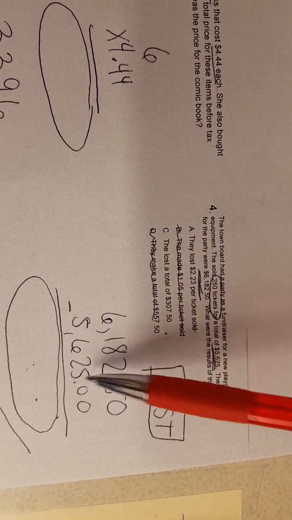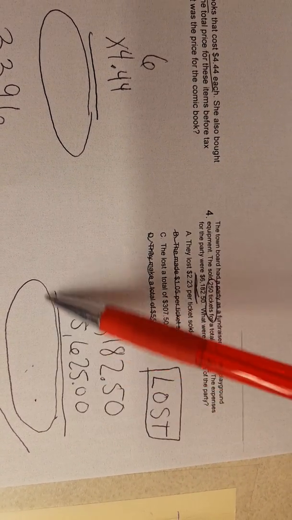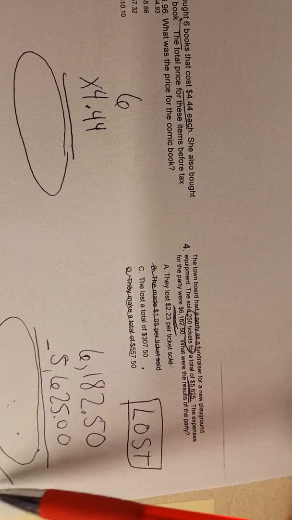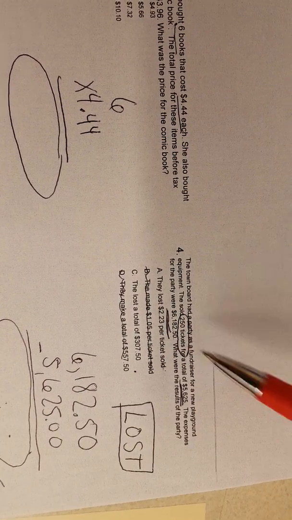So first subtract the two numbers and you're going to get a number. Then to figure out the price per ticket, which is a unit rate, divide it by the number of tickets, 250.